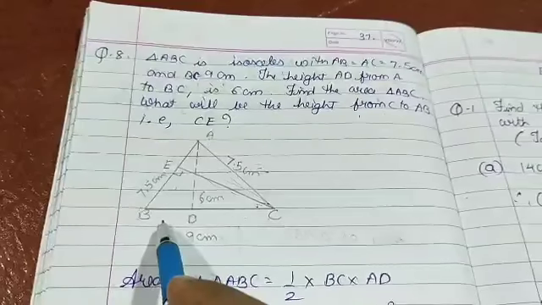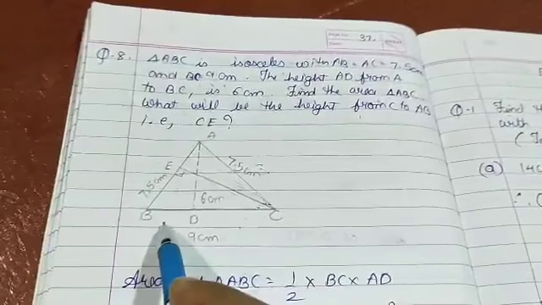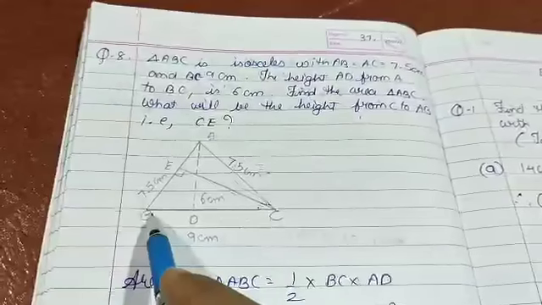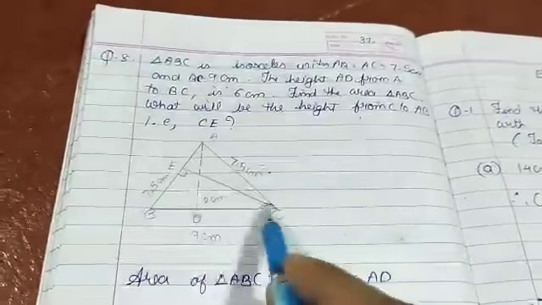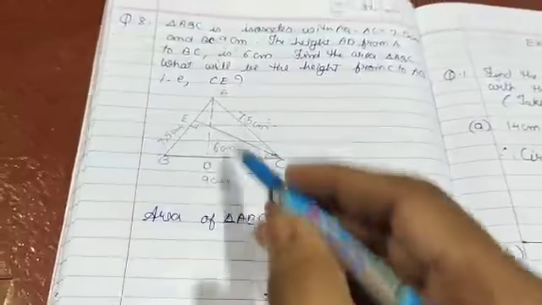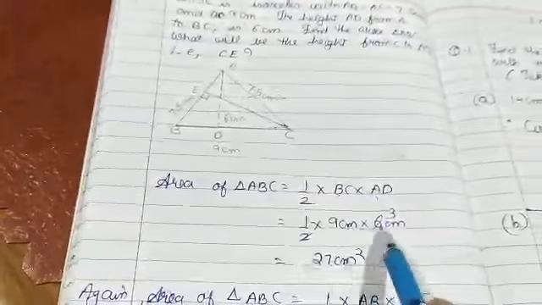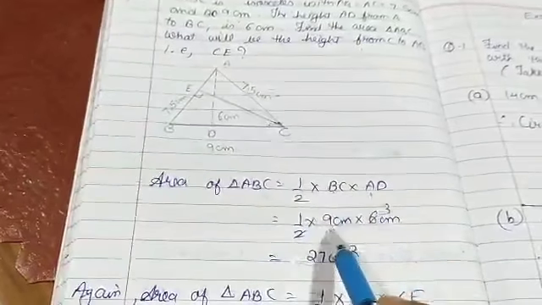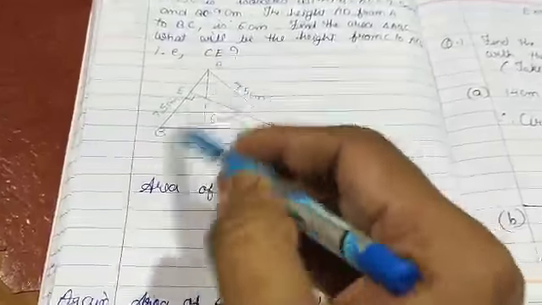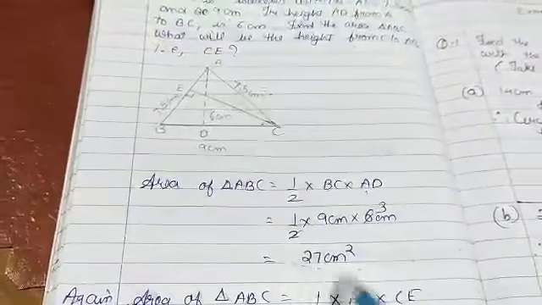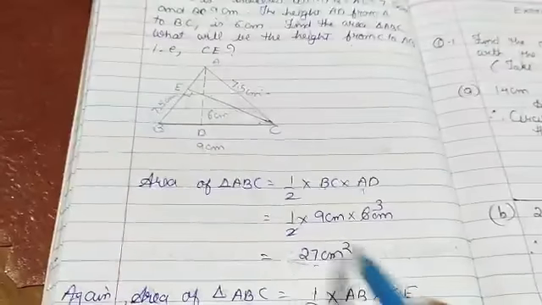So it is possible to find the area of a triangle with the help of base into altitude, whose both values are given, that is base and its altitude. Here the base BC and its altitude AD, whose both values are given, that is 9 and 6. So half into base into altitude. 2 3s are 6 and 3 9s are 27. So we got the area of the whole triangle. Now this is a hint.